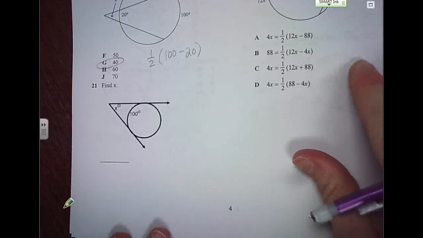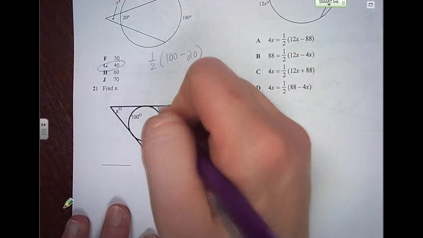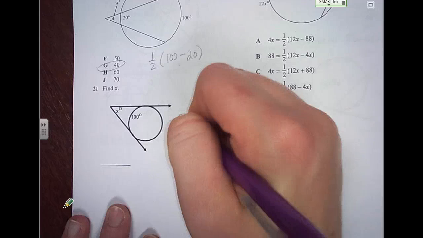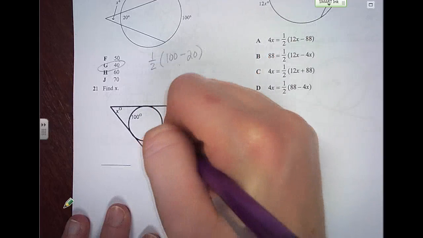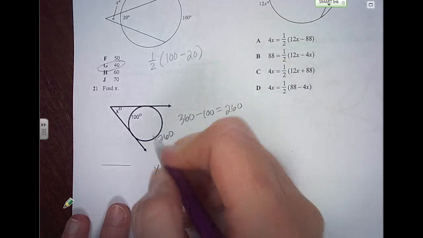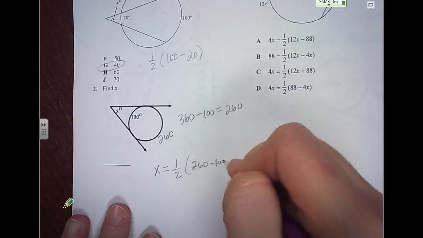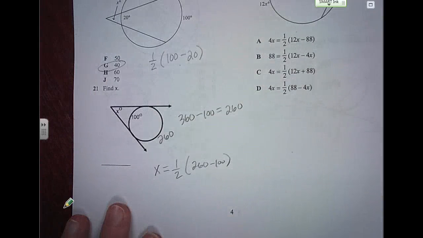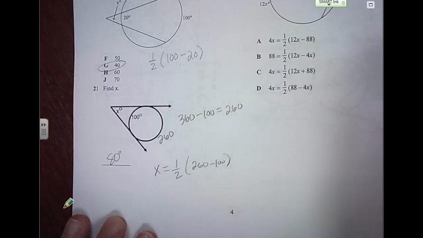Number 21, find x. So the whole circle is 360, and they gave me that this is 100. So in order to find the missing part, we'll subtract that. And then let's do our formula. So I have two tangents, so 1/2 times 260 minus 100, which would be 80.